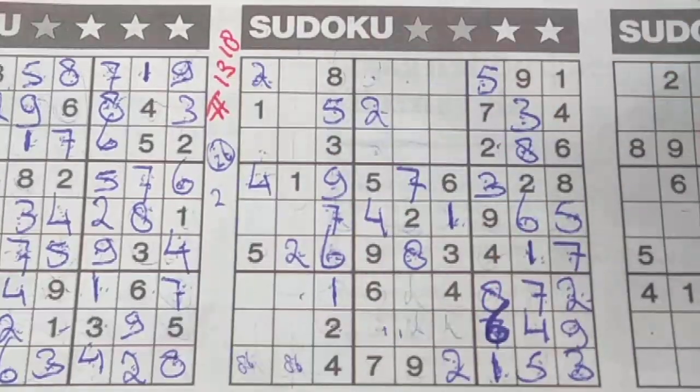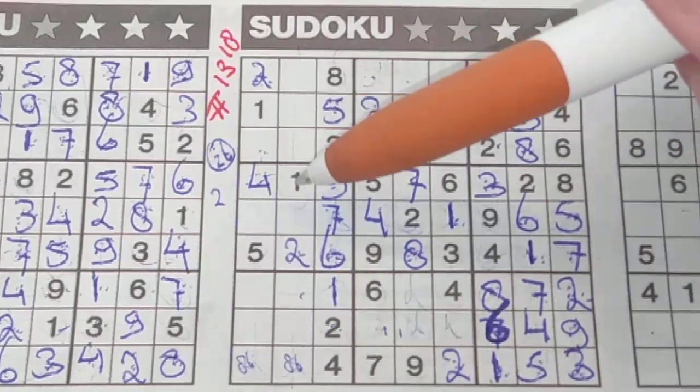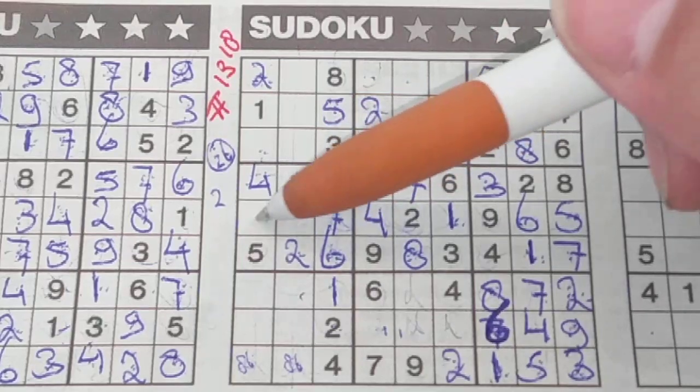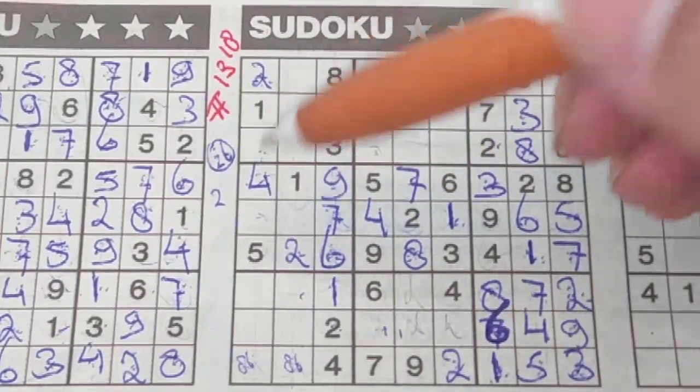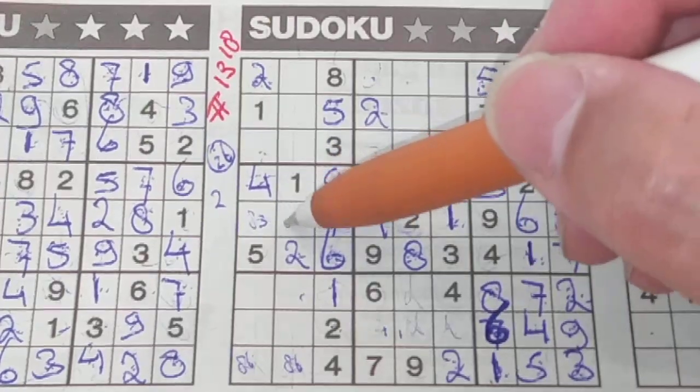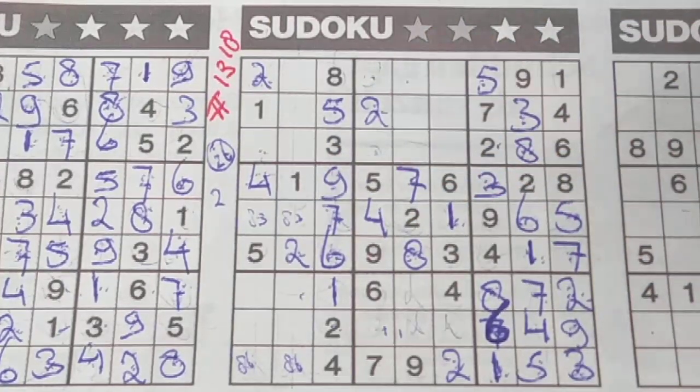5, 5. Here we have also the 8 and the 3. Let me mark them for you. 8 and the 3.